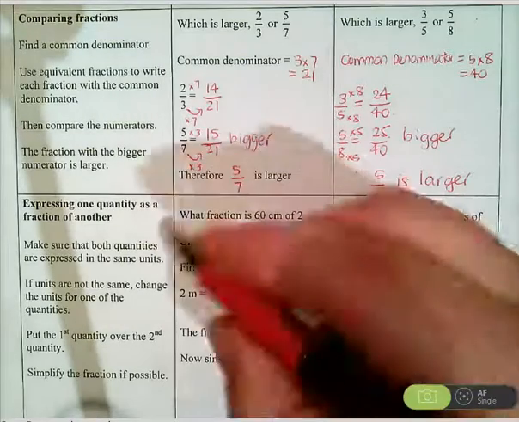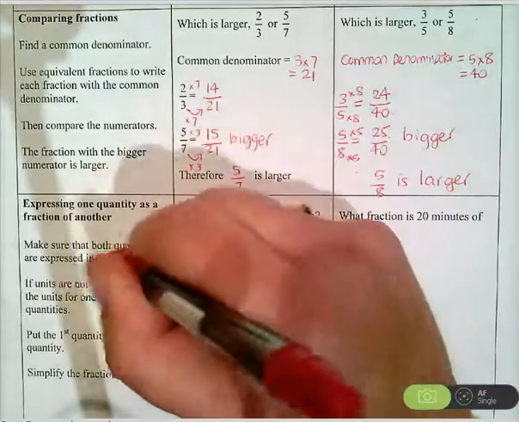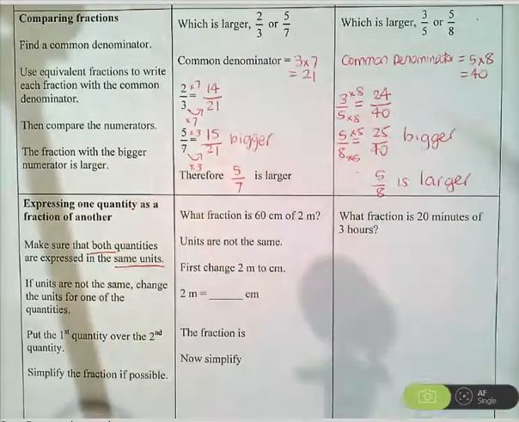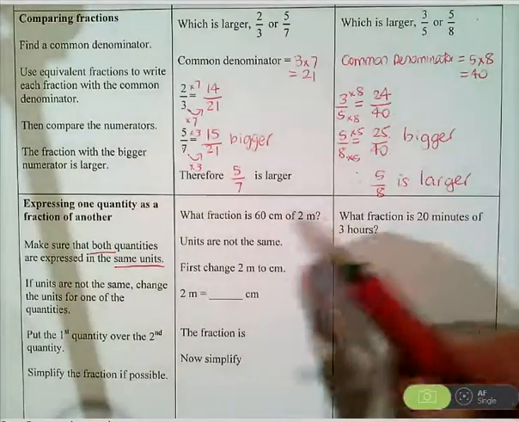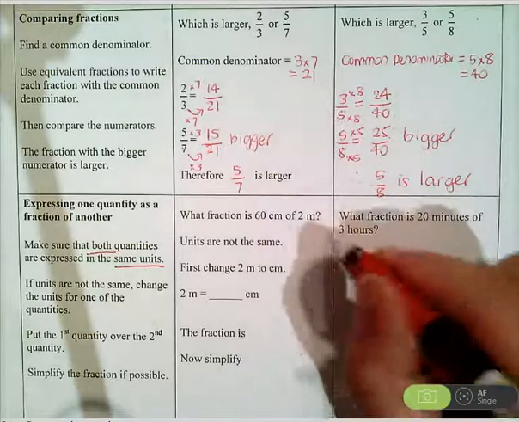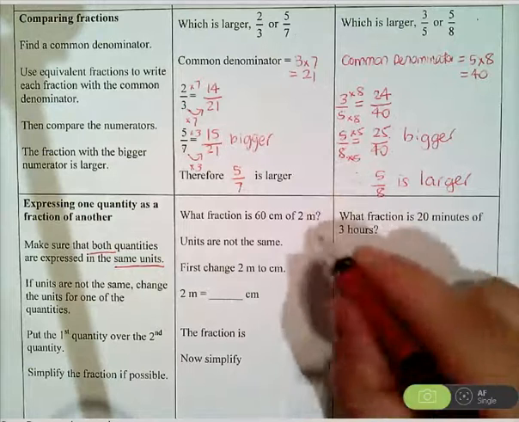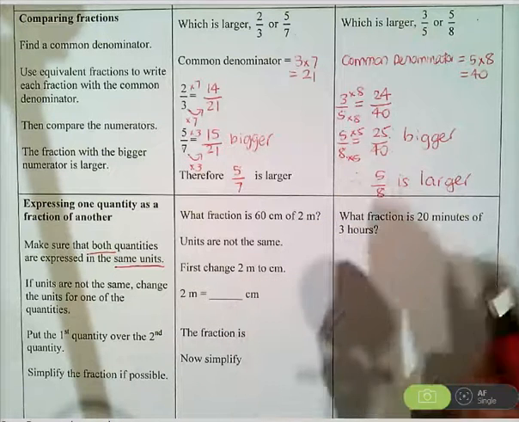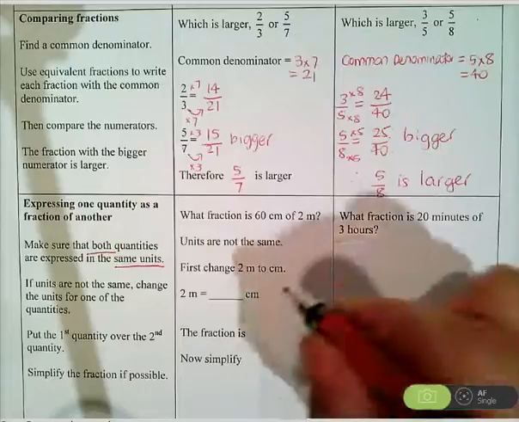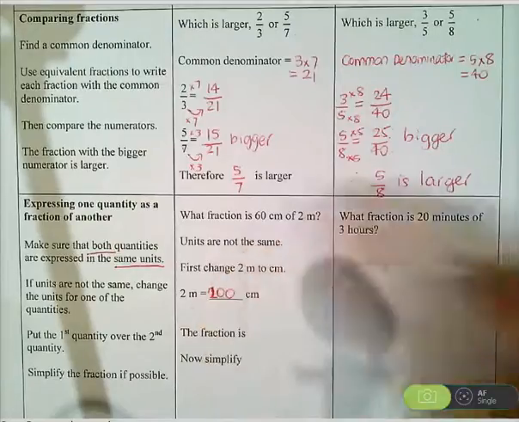Now what we have to notice here is that both these units are not the same. So your first step is to make sure that both quantities have the same units. And because they don't, you need to change one of the units to make it the same as the other. Now it's always easier to change big units to small units, because when we change big units to small units, we multiply. So what we're going to do, we're going to change 2 meters to centimeters. Now we know that 1 meter is 100 centimeters, and so 2 meters will be 200 centimeters.